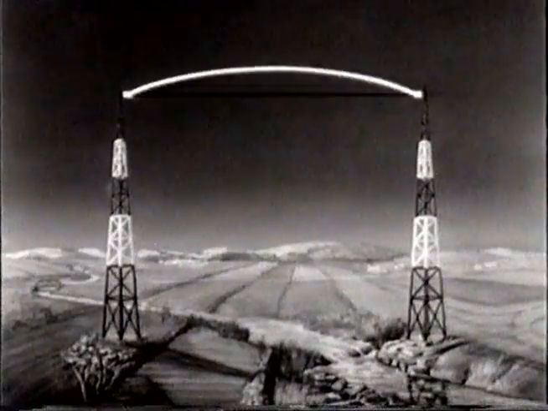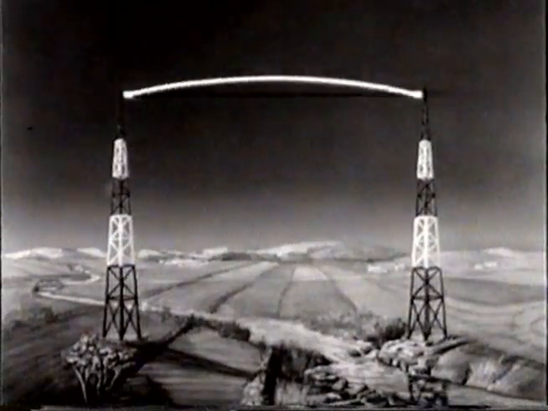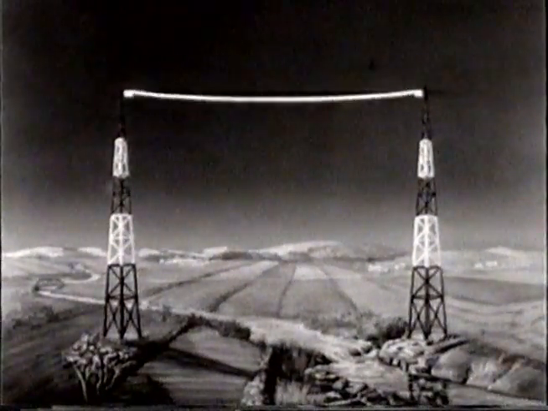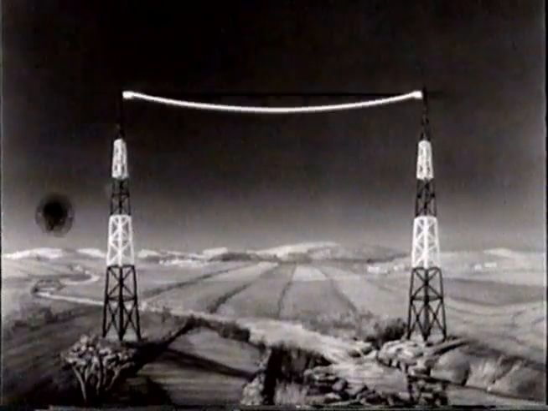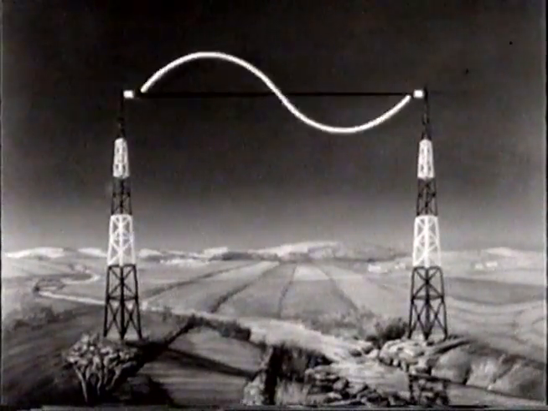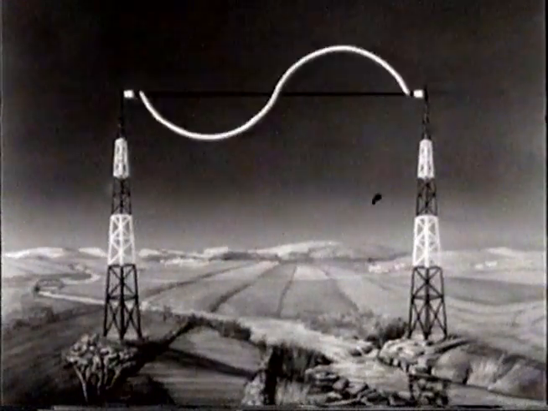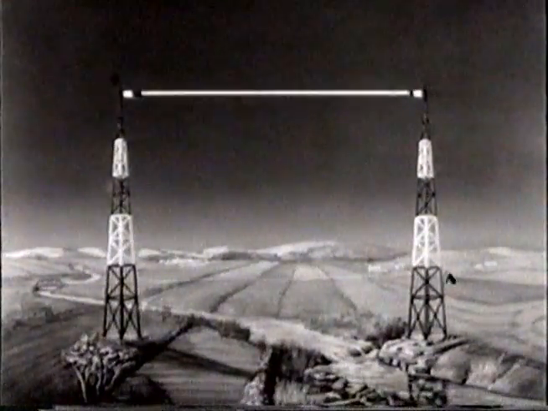This animation represents the distribution and changes in current on the antenna. The half-wave antenna is often referred to as the Hertz antenna. The full-wave antenna resonates with two alternating peaks of current, functioning as a complete standing wave.